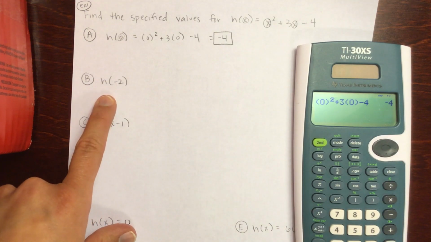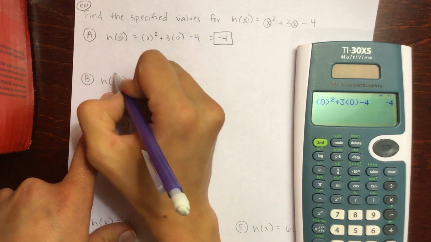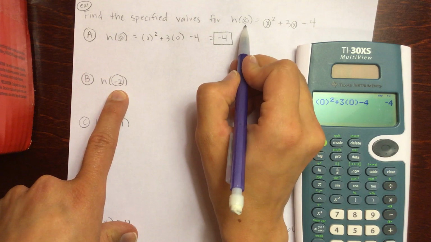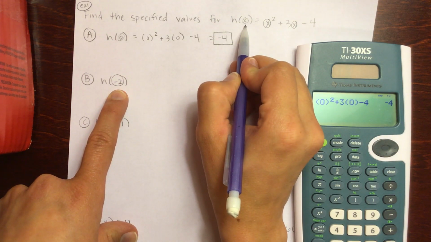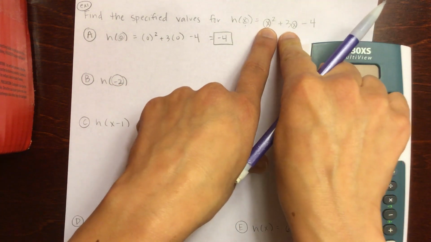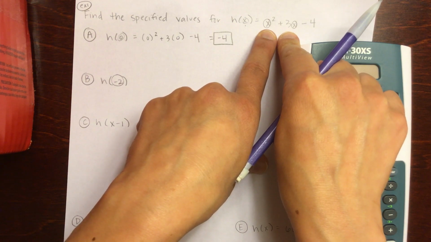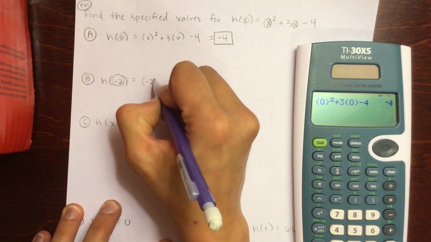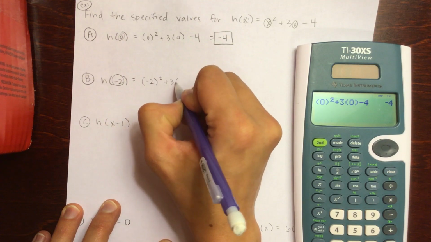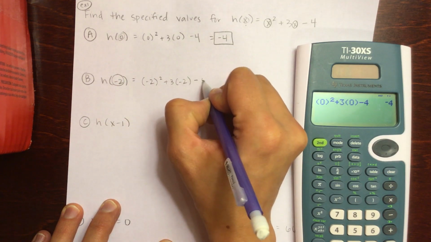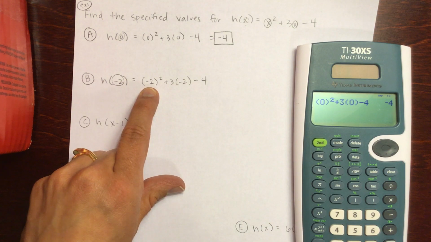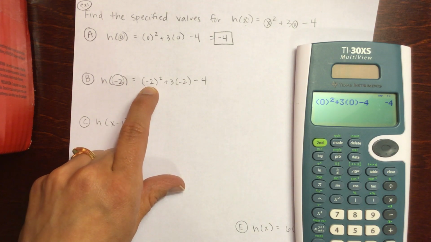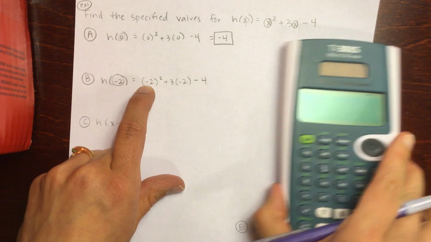Similar idea for part B. They're giving us the x value and asking us to sub in a -2. So everywhere you see an x up here, you need to sub in a -2. The parentheses here are very important because you want to make sure that you square a negative number instead of squaring and then making it negative.